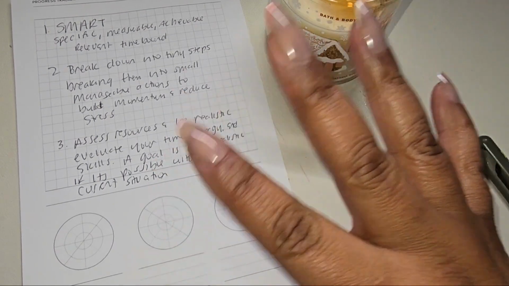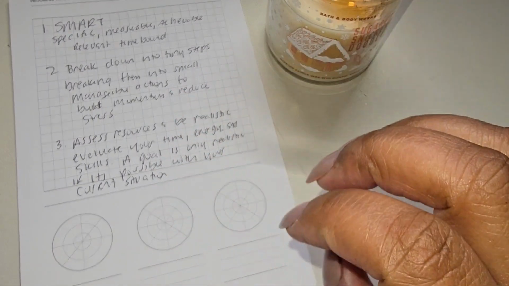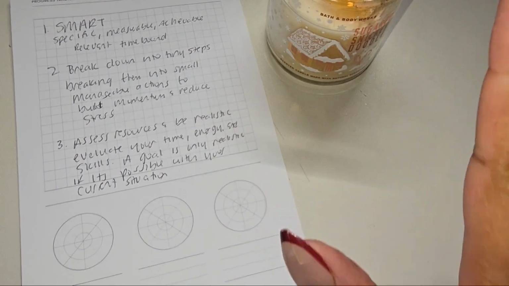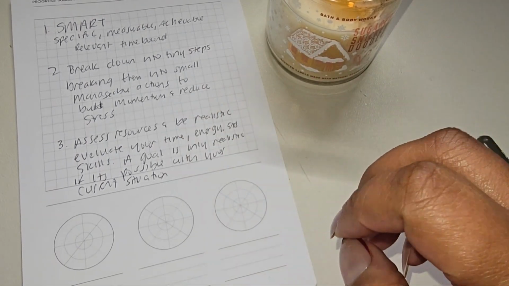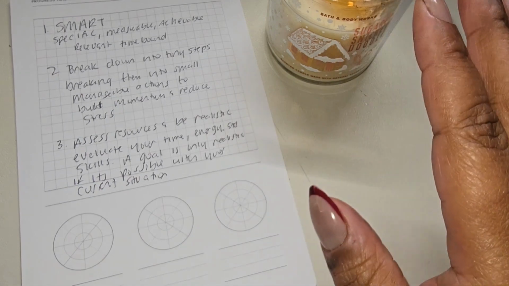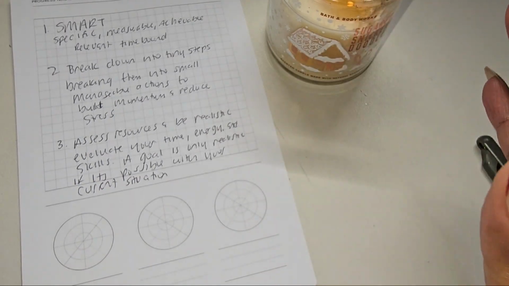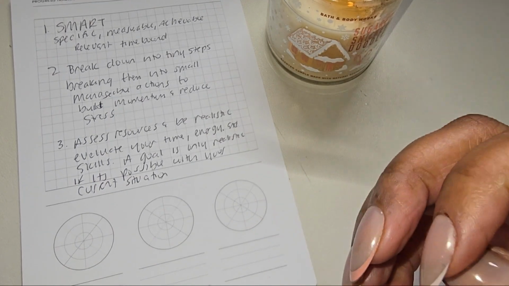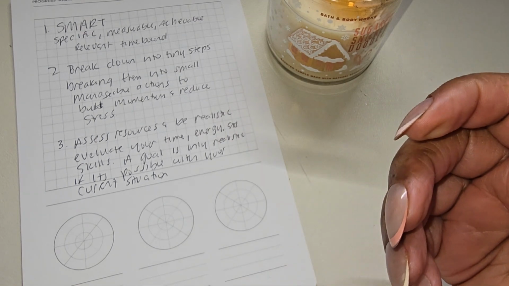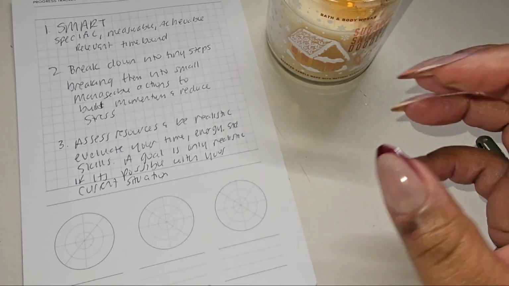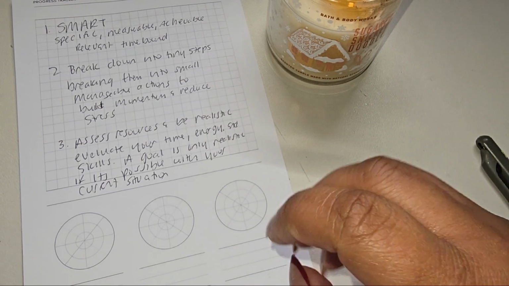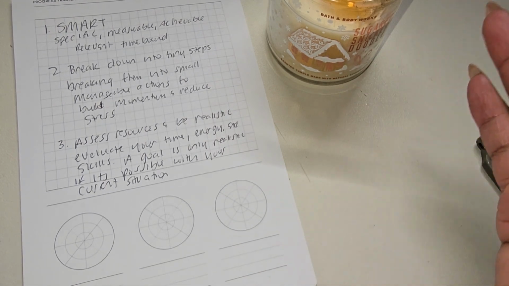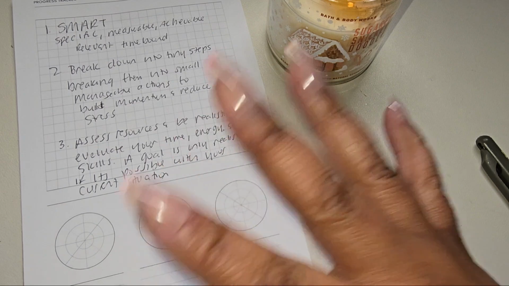So SMART goals: we would set them by making sure, again, they're specific, measurable, achievable, relevant, and time bound. Next, break your goals down into tiny steps. When you break them down into tiny steps, you make them small and manageable actions, you help build momentum, and you can reduce stress in your life. So you would say, hey, now that I've made it a SMART goal, I want to put it into steps. How am I going to lose 2.5 pounds every week?